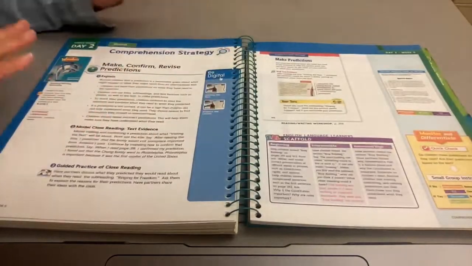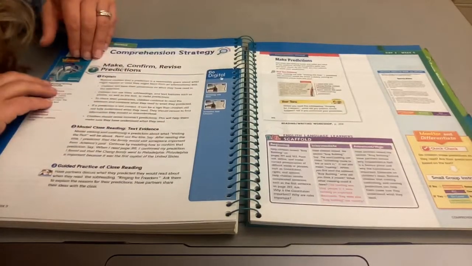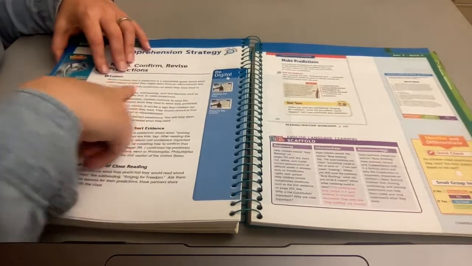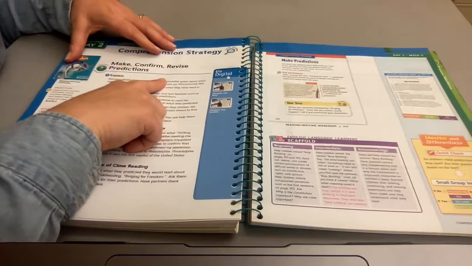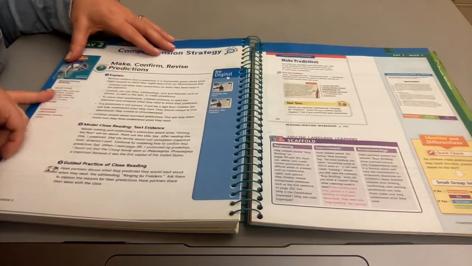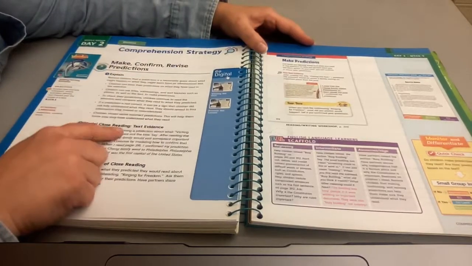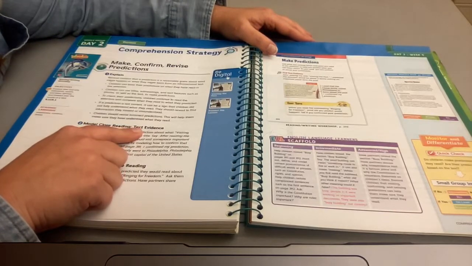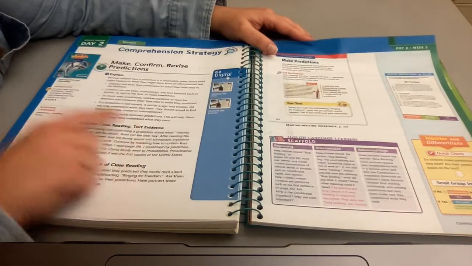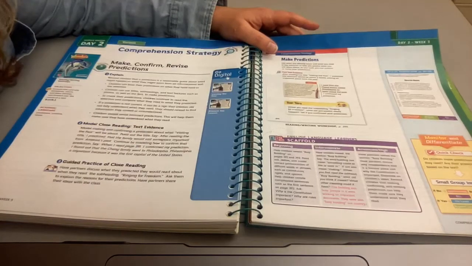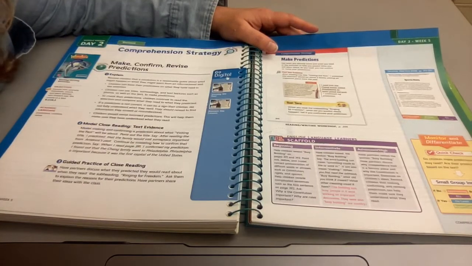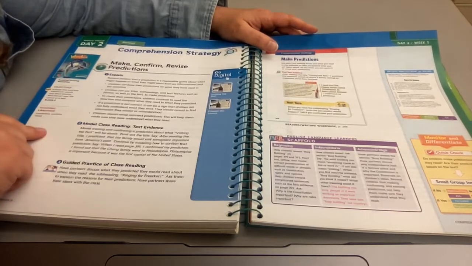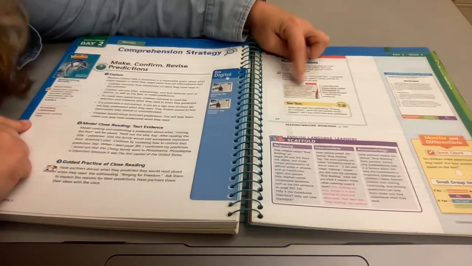I am going to, again, review with my background knowledge. What did we read about yesterday? What did you learn? And remind them what a prediction is. Remember, yesterday we made predictions and then we confirmed them. I'm going to use text evidence to make sure that I'm understanding. So here's where you can go in and say, remember yesterday I made a prediction that the Chang family was going to learn about the past. I confirmed my prediction with this paragraph.